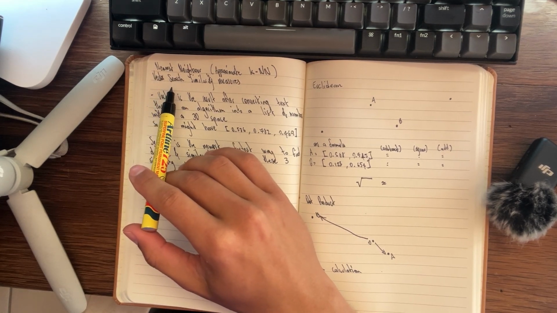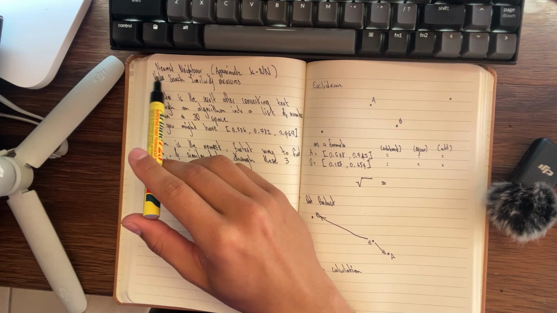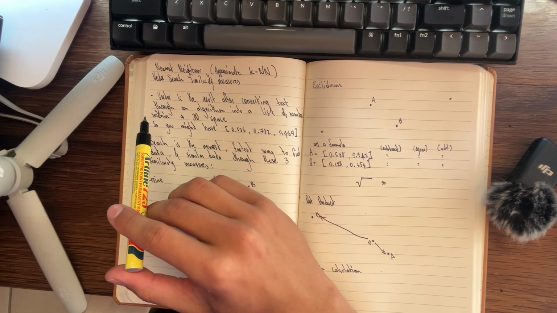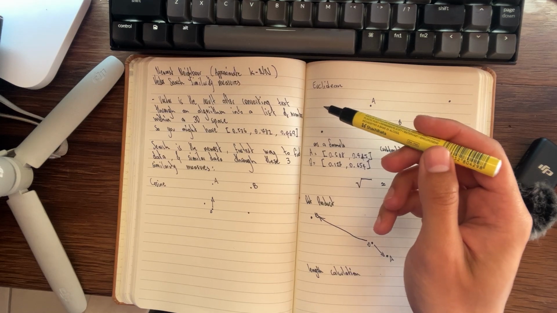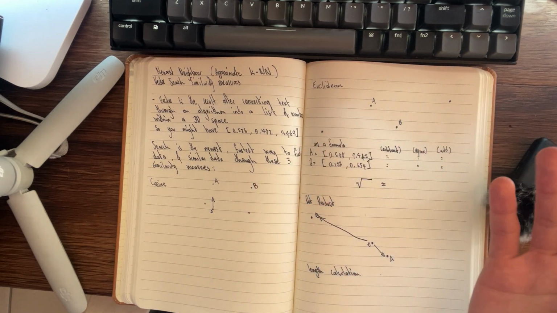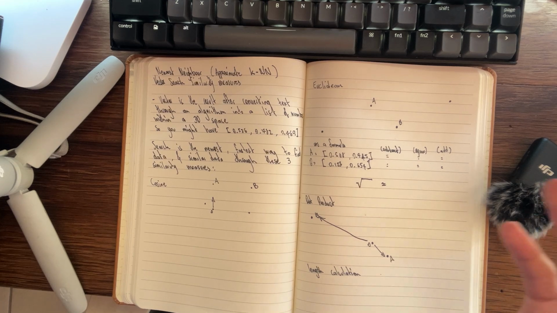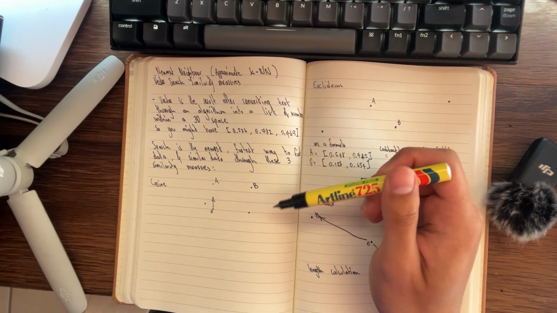So vector search uses vectors, which is basically a conversion of text or data, whether it's an image, but we'll use text as an example, through an algorithm into a list of numbers.